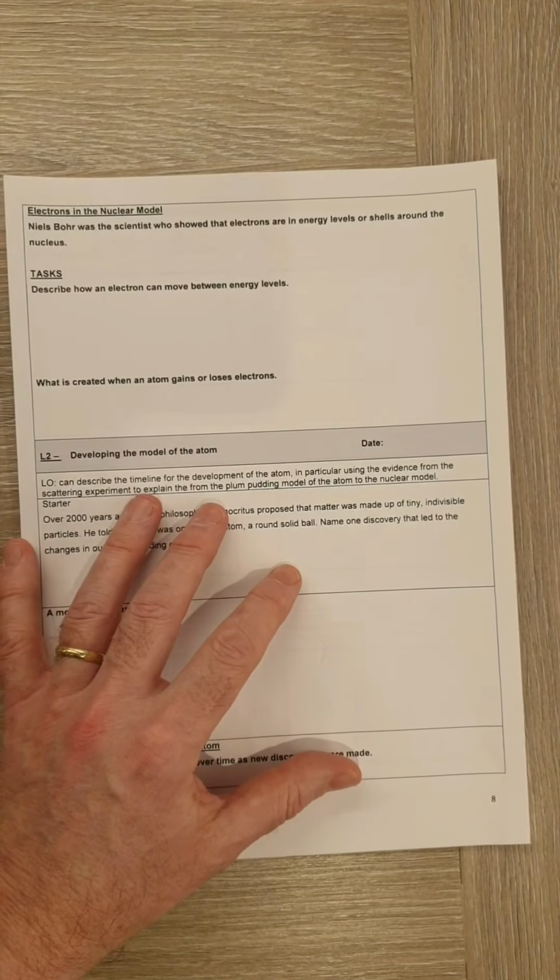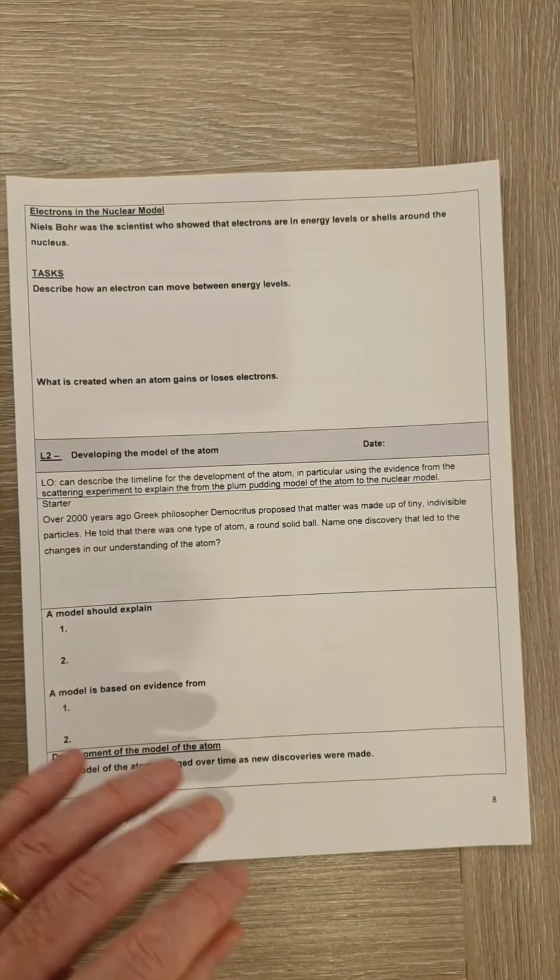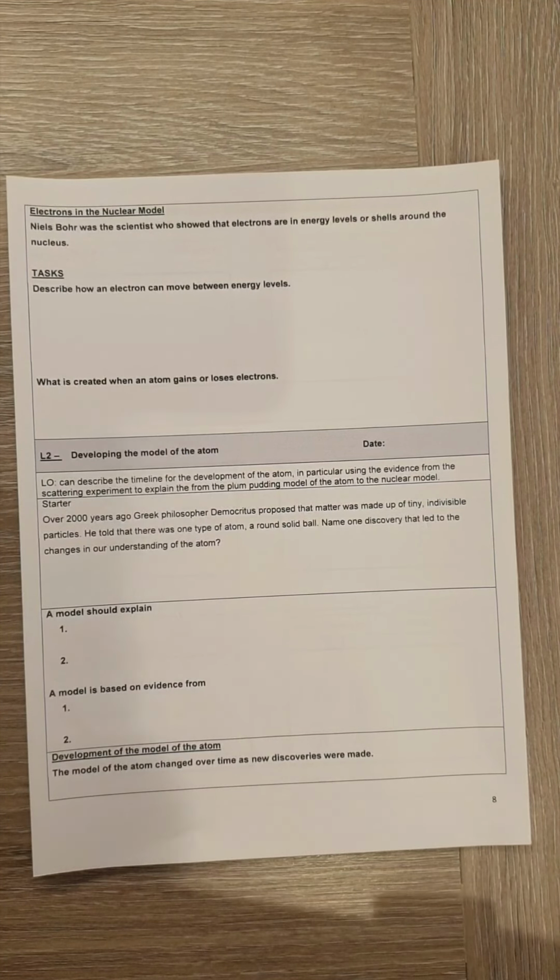So far we've talked about the periodic table, and we've shown that all the atoms inside an element are all the same. They have the same number of protons, and the mass number in the periodic table is made from the number of protons plus the number of neutrons. We haven't really spoken about the electrons, apart from saying that the number of electrons is the same as the number of protons because the atom is neutral.